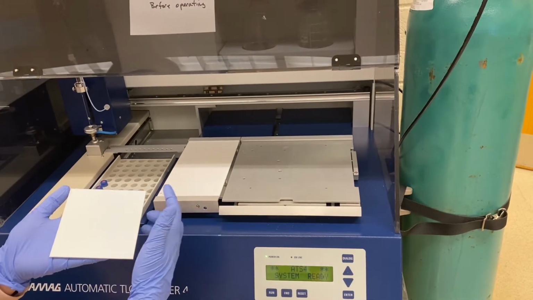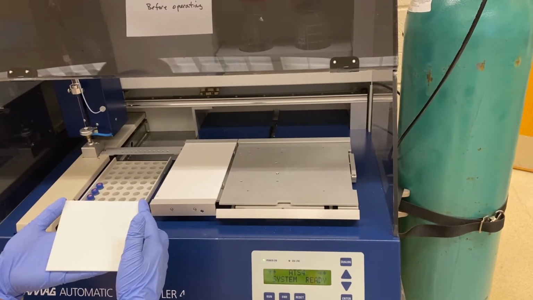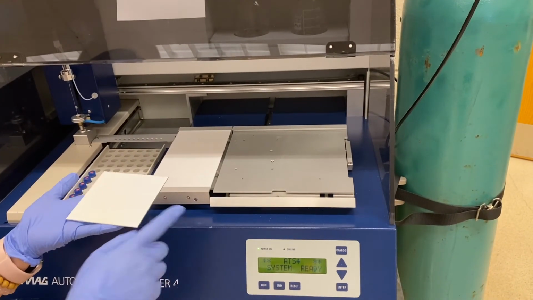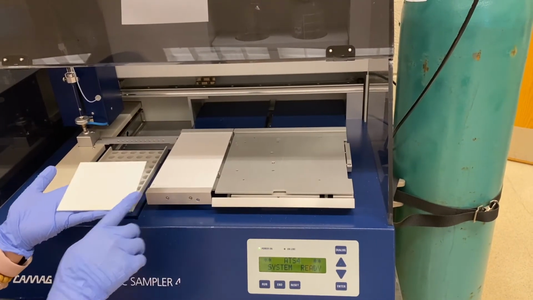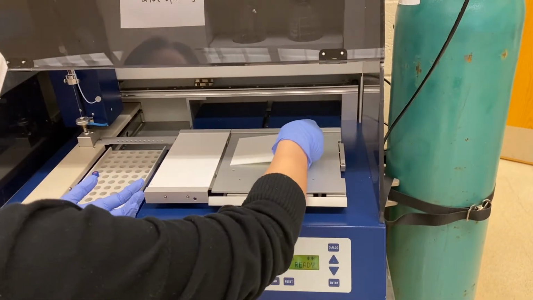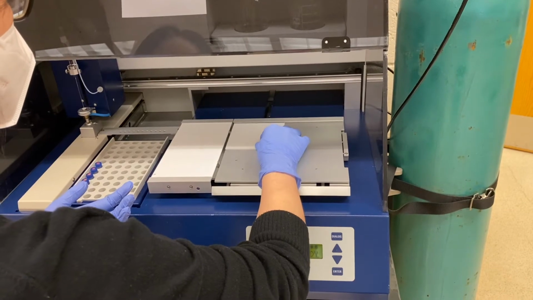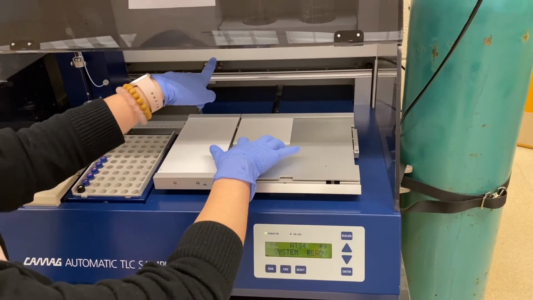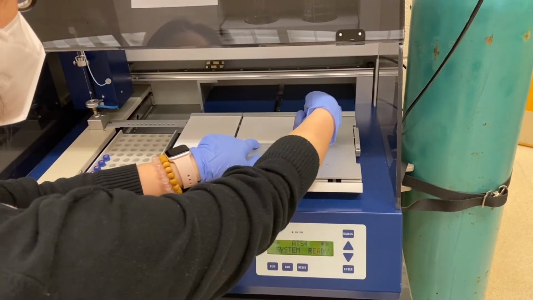So your mark is at the right hand corner. So you need to turn it 90 degrees. Make sure the mark is towards this angle, I mean this corner, and then put it in. Slide it all the way in and all the way to the left.